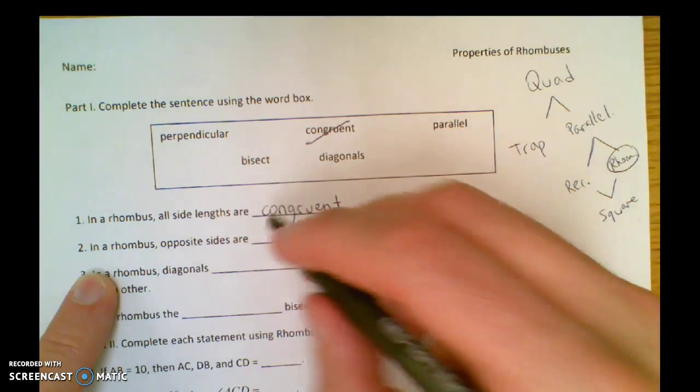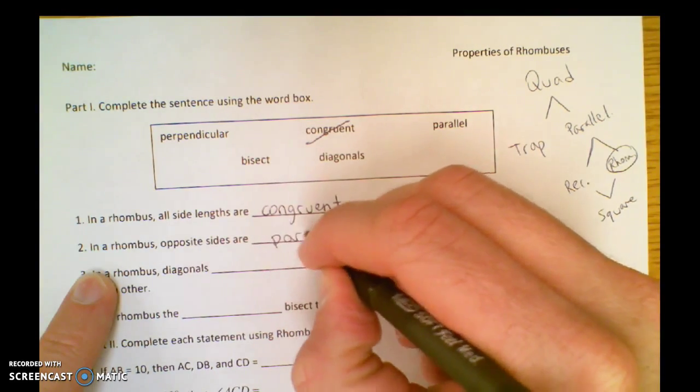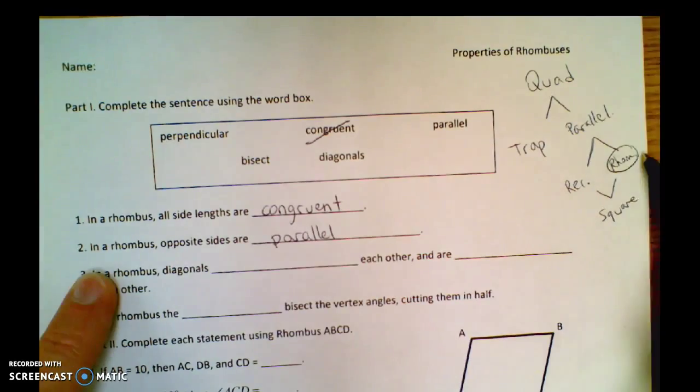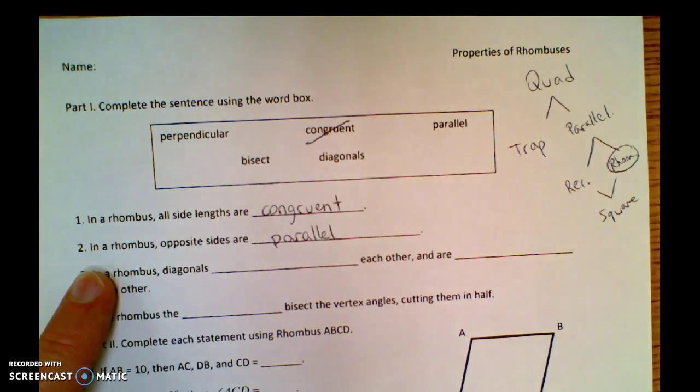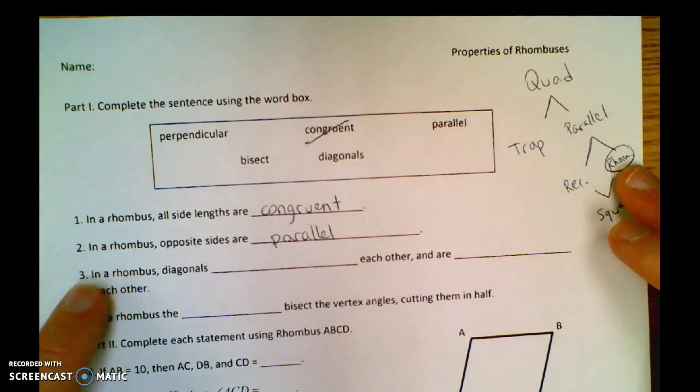And also in a rhombus, the opposite sides are parallel, which they take from the parallelogram. Remember, a parallelogram's property is that its opposite sides are parallel and the opposite sides are congruent. What's special about the rhombus is that all four sides wind up being the same.